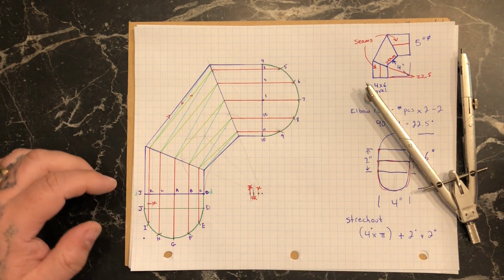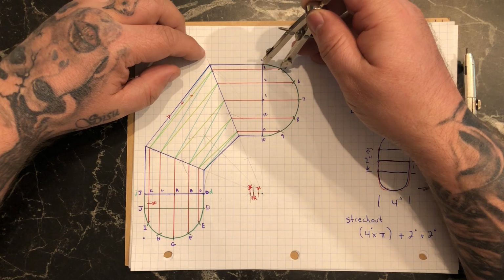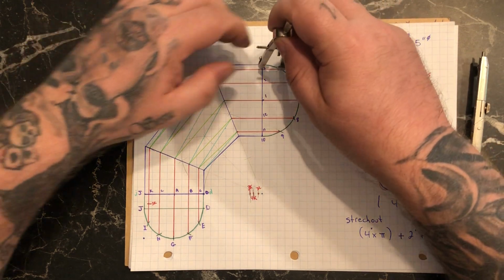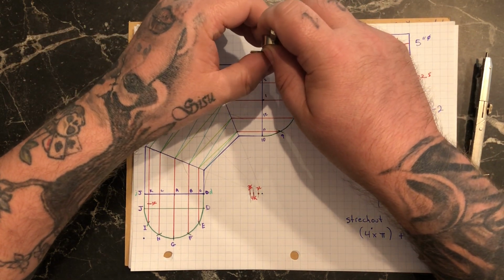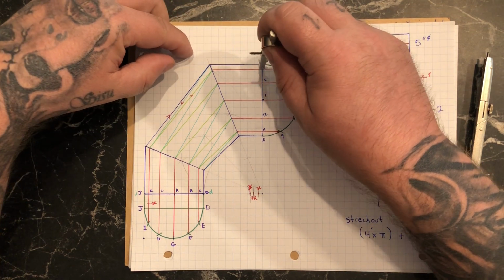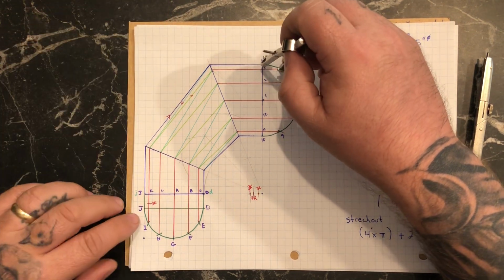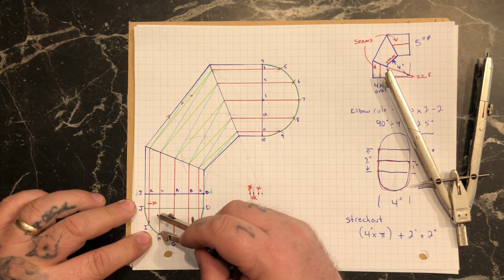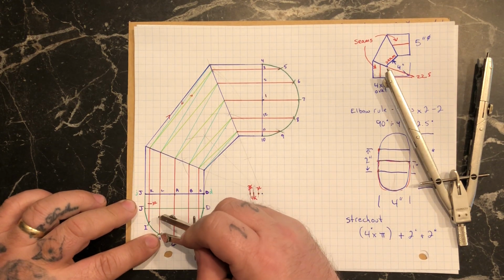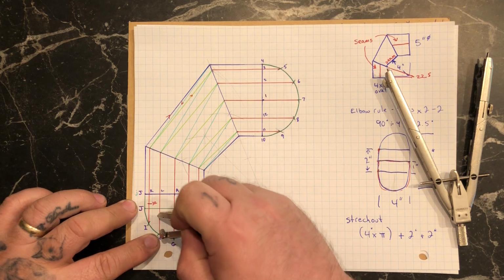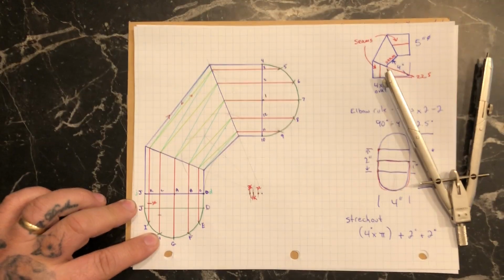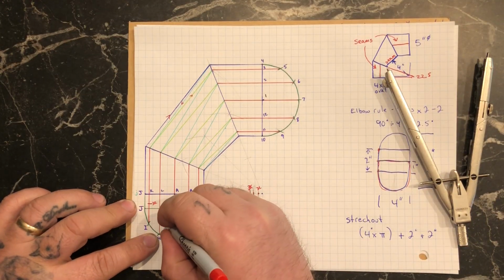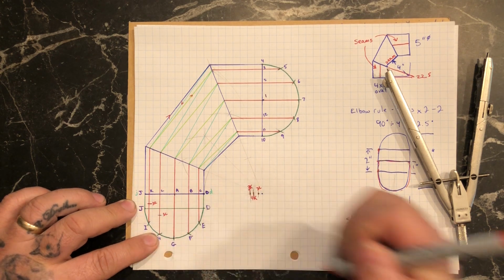Then I'm going to take that measurement from the amount of fall on the 3 profile, and subtract it off the L line now. So that's this profile, and always go from the outside in. And that is 3L.